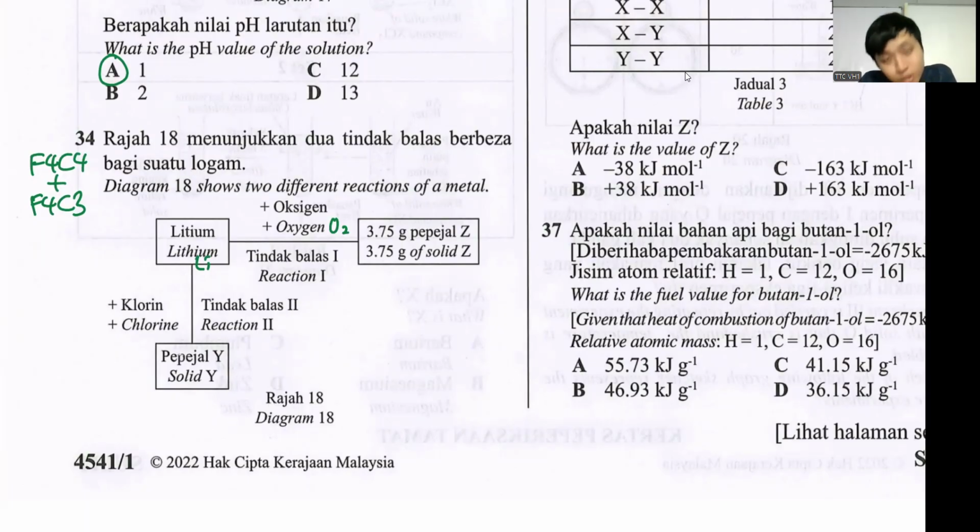For this question 34, I think you need a lot of calculation. If you are slow, it takes around 10 minutes. Because you got 2 reactions, it means calculation for both.